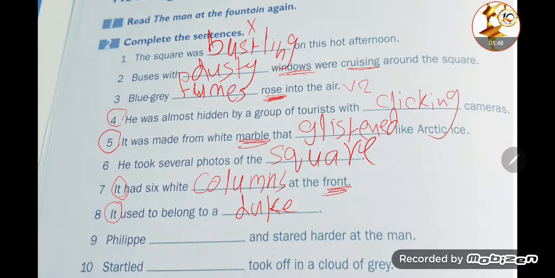Philip blank and stared harder at the man. Philip what? Frowned. Frowned. تتذكروا لما حكيناها ومثلناها بالصف كيف بتكون؟ Frowned. And stared harder at the man. Startled took off in a cloud of grey.